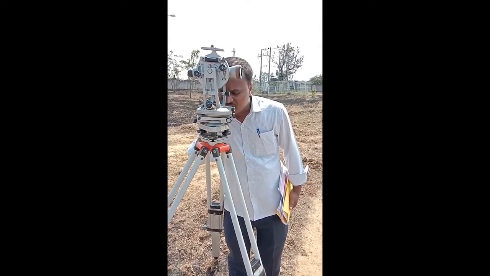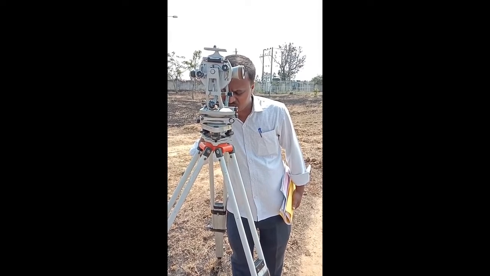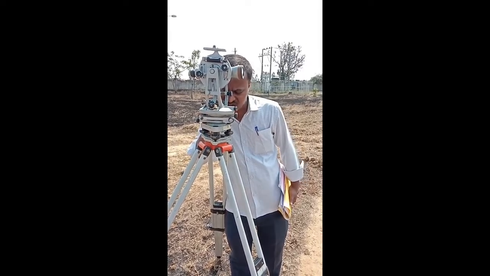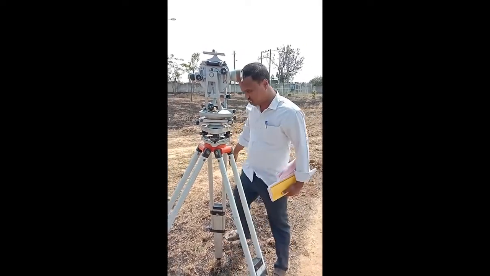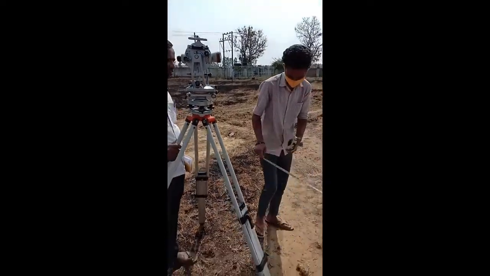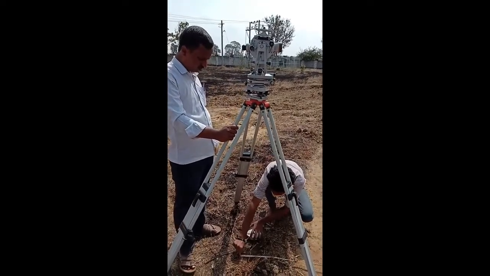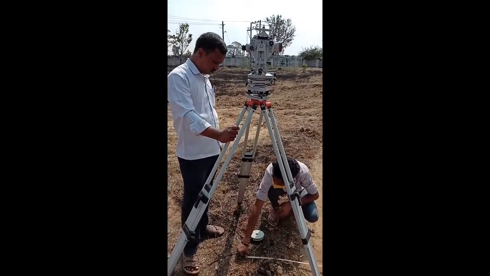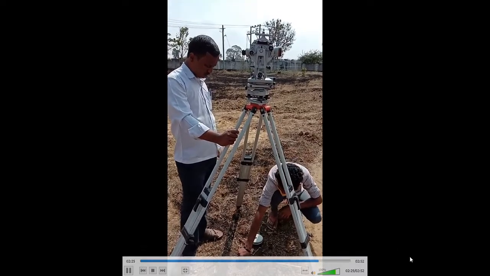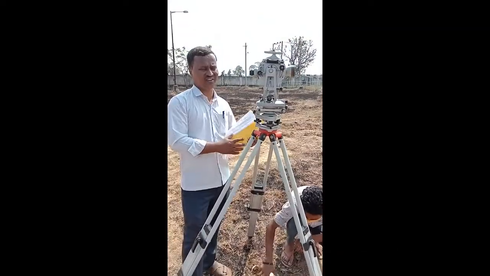The deflection angle between the DE produced and the EA line equals 87 degrees 0 minutes 0 seconds. Now measure the distance between E and A. The distance between E and A equals 5.3 meters.